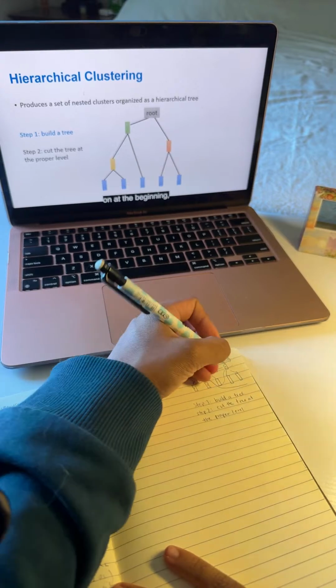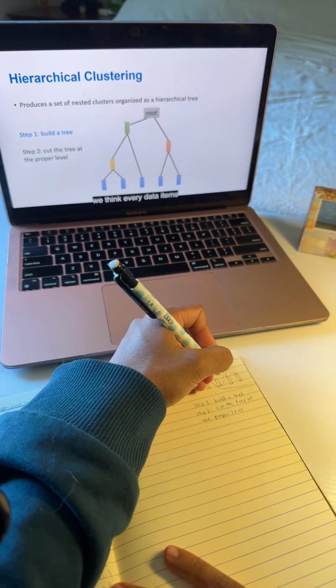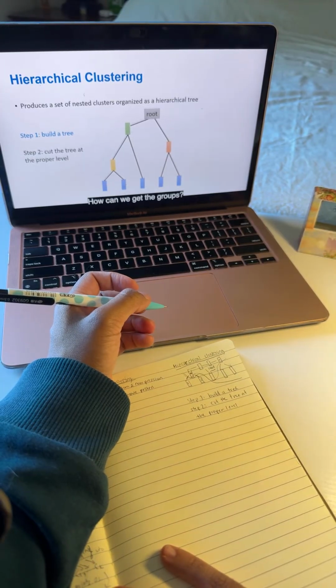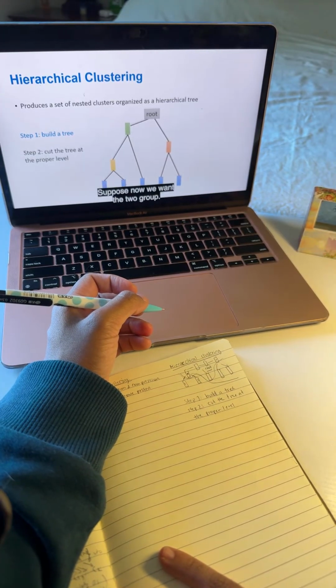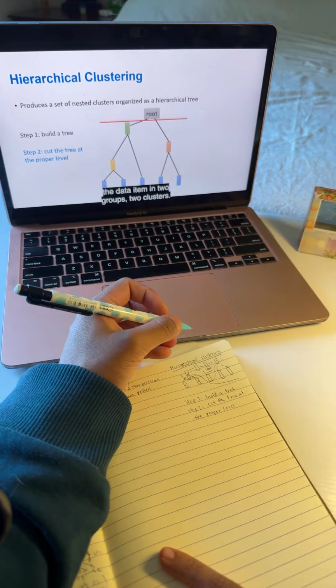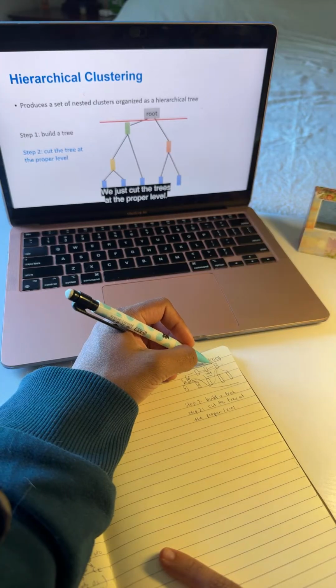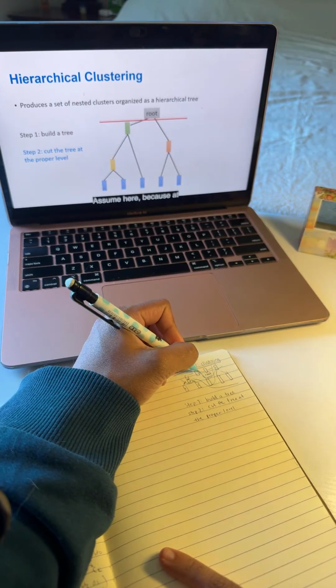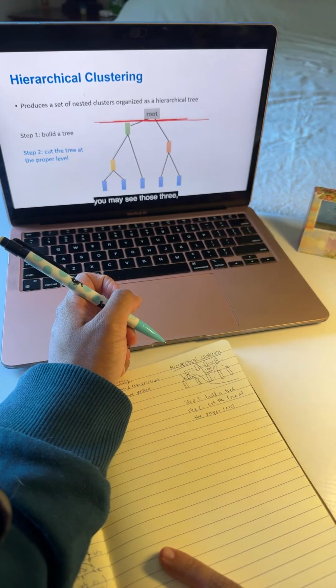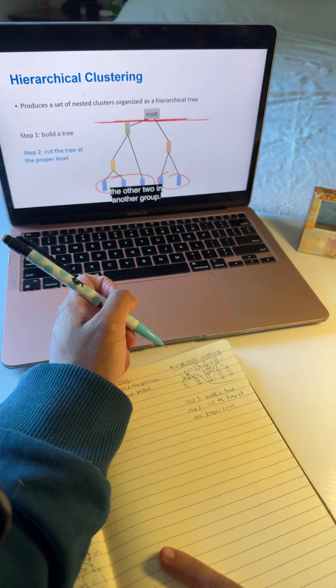So now you can see, we think of every data item as a group, and then we use the merge operation, and eventually we build up this tree structure. So how can we get the groups? Suppose we want to partition the data items into 2 groups, 2 clusters. We just cut the tree at a certain level, let's say here, based on this distribution. So you may see those 3 are in the same group, and the other 2 are in the last group.